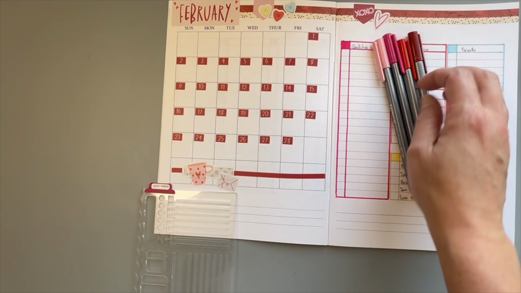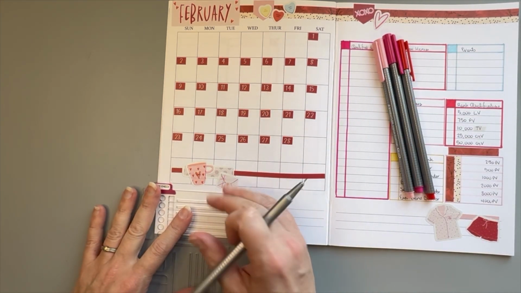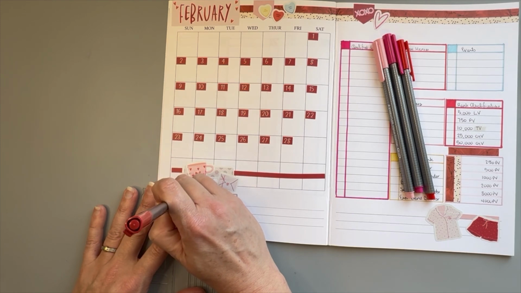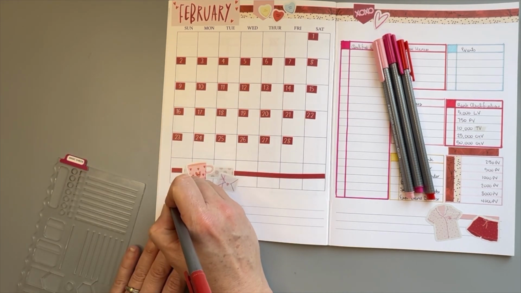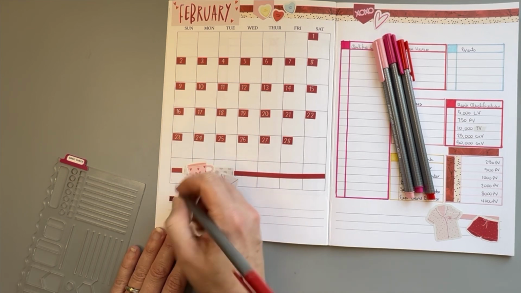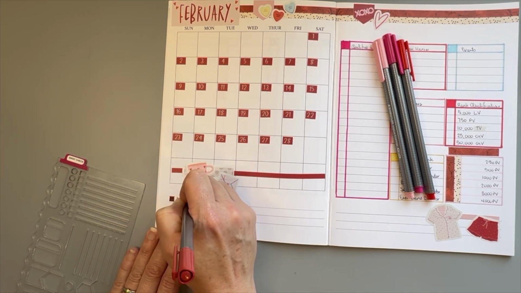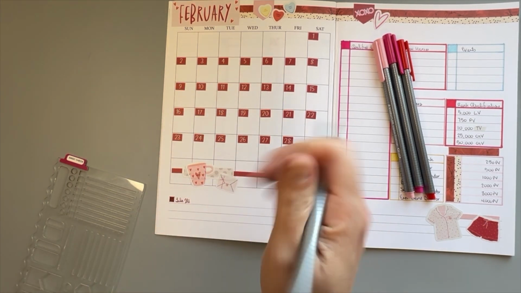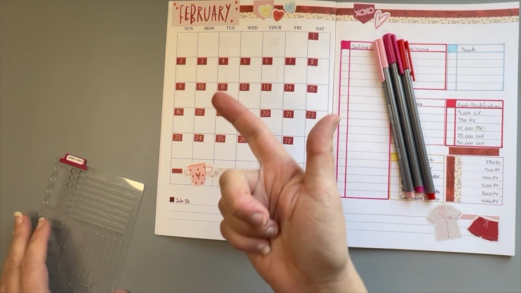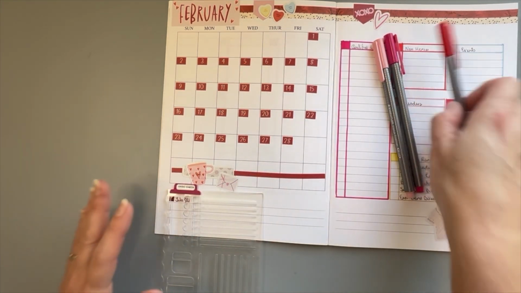Down here on the bottom, what I do is I just go through and create a little check box and color it in. And this will be my Tula 12. So this will be any appointments that have to do with my company, the team, etc. Or not the team, just the company.